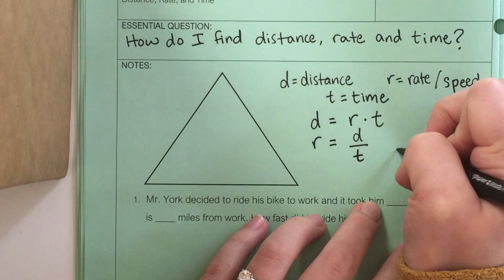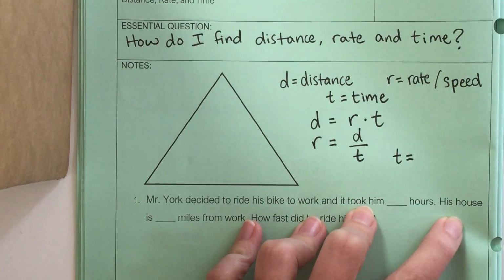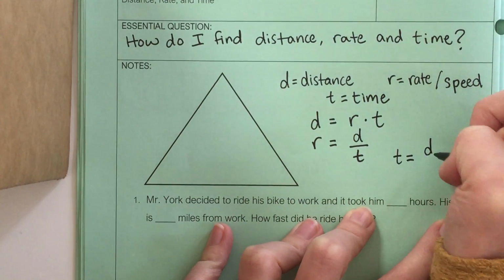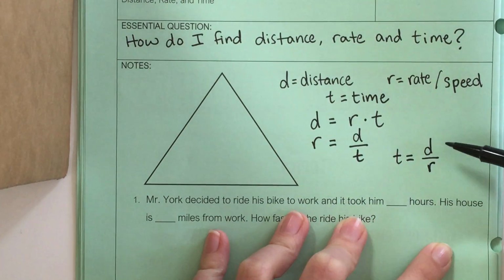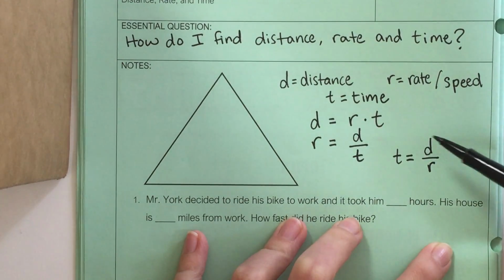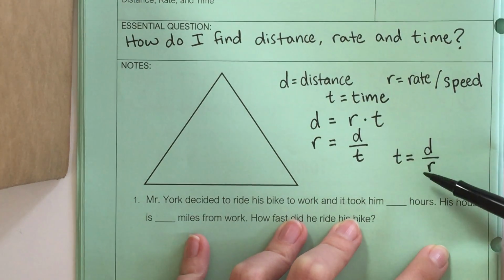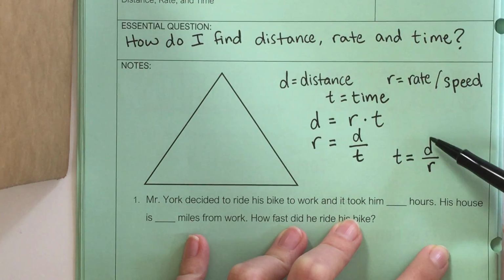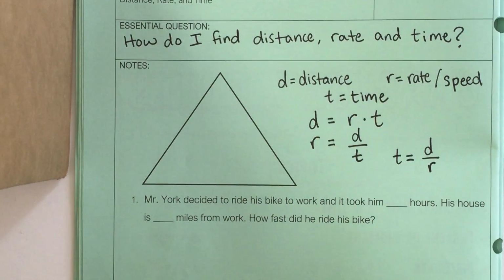The last equation that we're going to work with is for time. When we want to find the time, we're going to take that distance and divide it by the rate. So if I drove 120 miles at 40 miles per hour, if I divide that 120 into 40 groups, I would get how many hours we drove for. So these are our three equations.